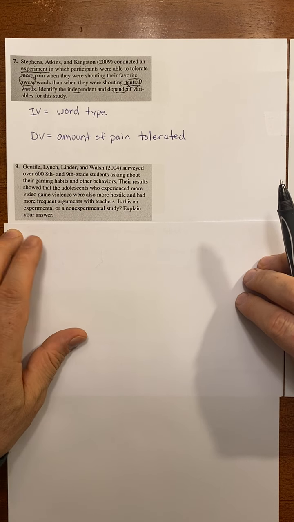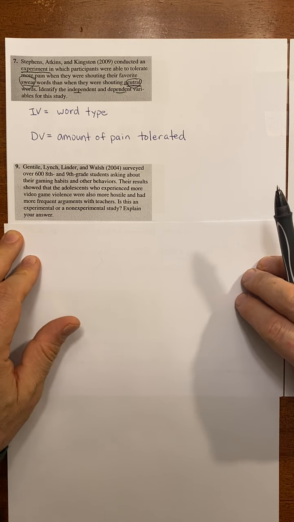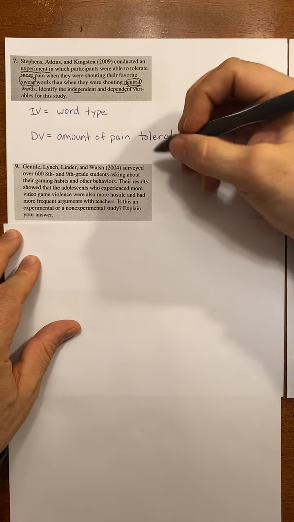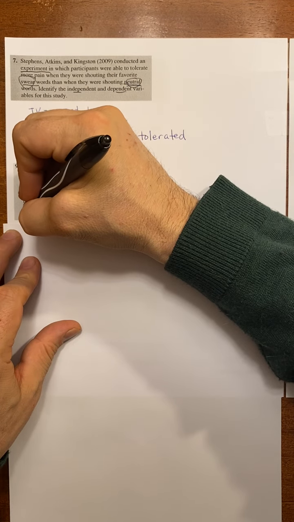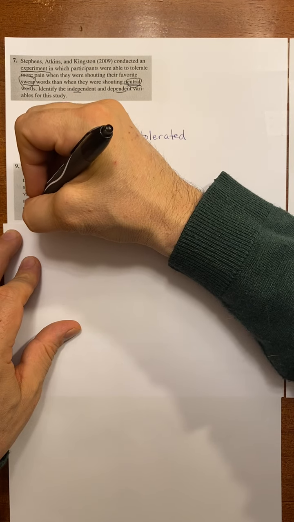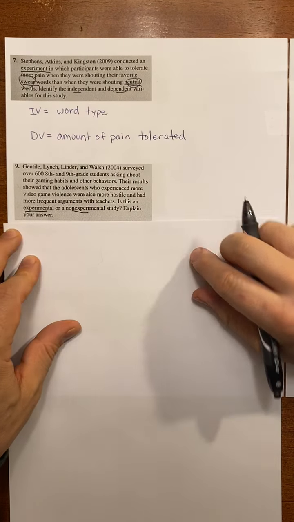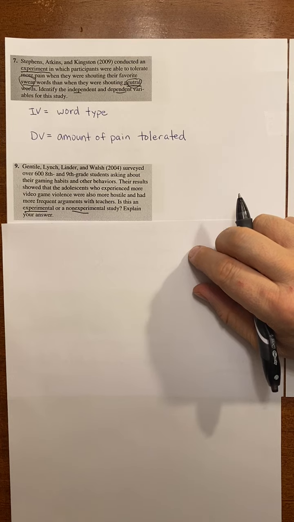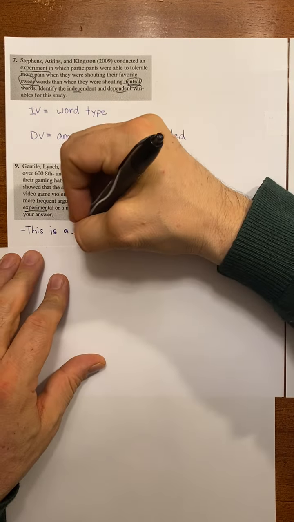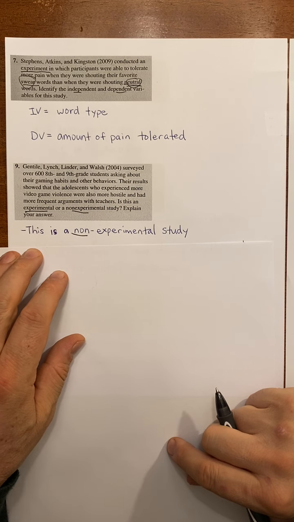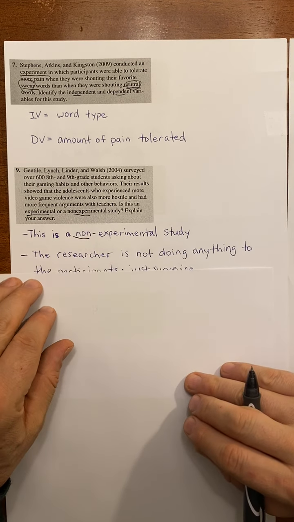Is this an experimental or non-experimental study? Explain your answer. Okay, so some researchers did some stuff. Question is, was what they did an experiment or a non-experiment? I'll just go ahead and give you my answer. And I'm saying this is a non-experimental study. How is that the case?